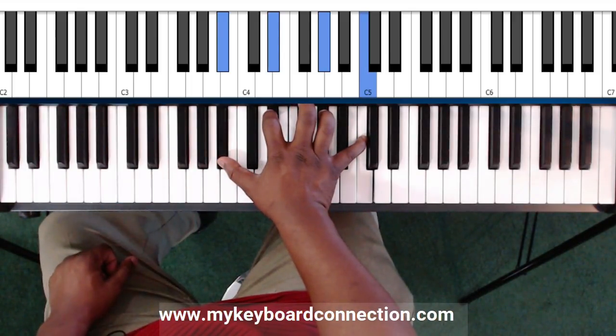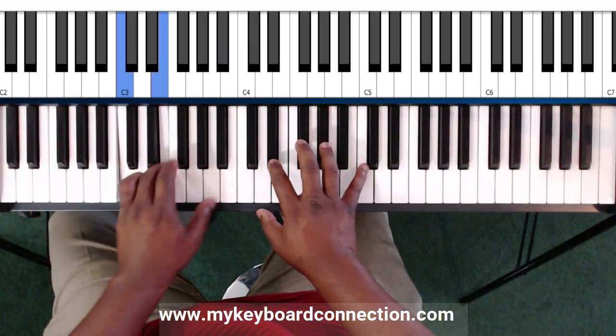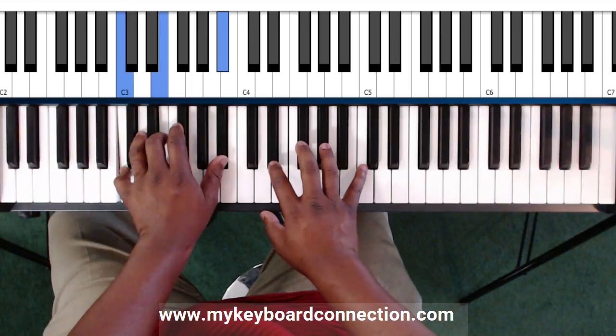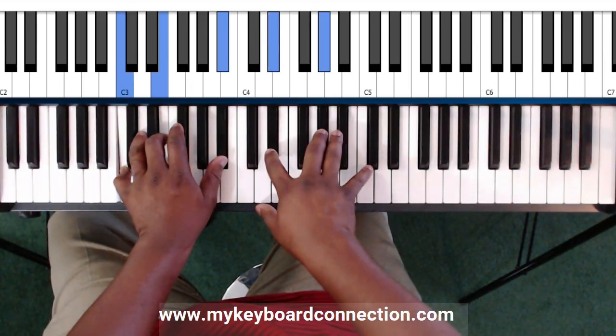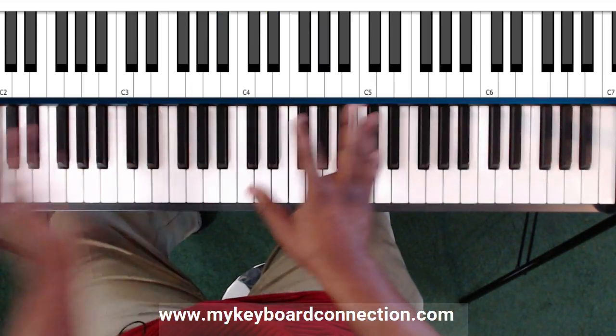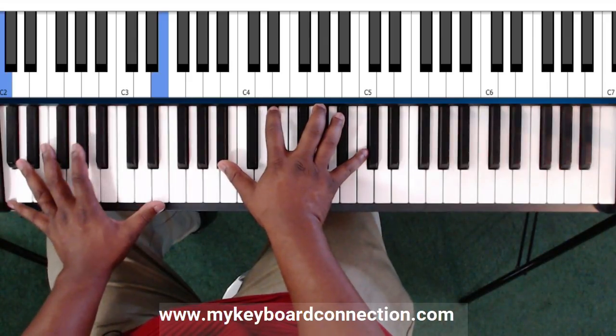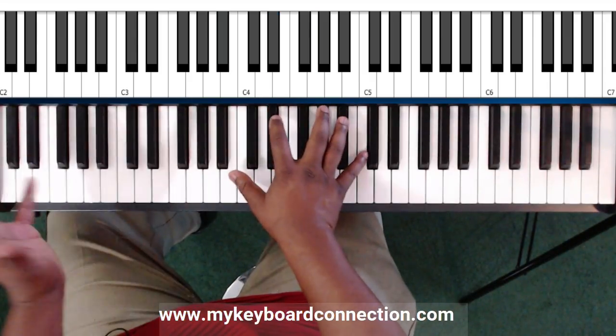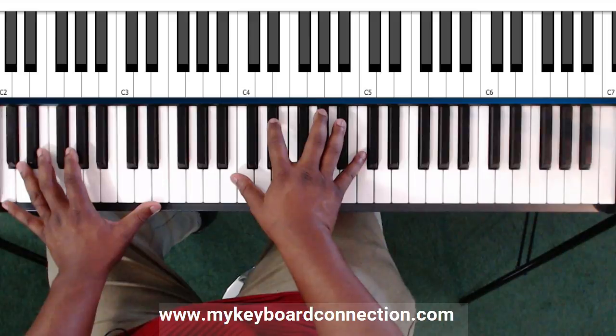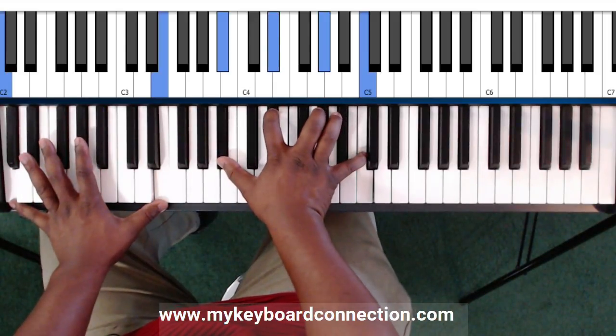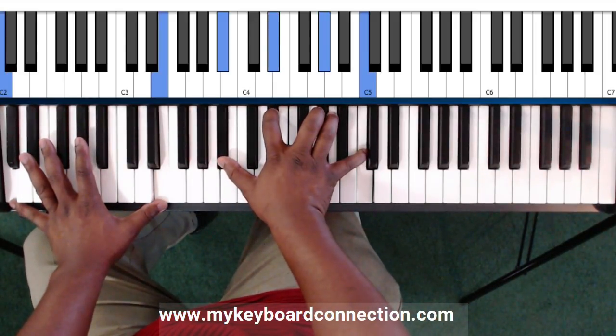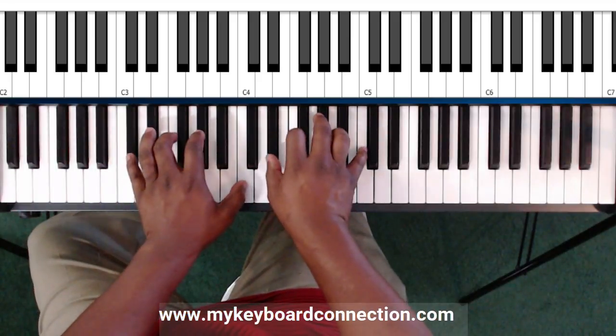Now, if you can't reach all of that with your right hand, you could play C, E, B flat with the left hand, and then E flat, A flat, and C with the right. I'm just used to playing it like this. I prefer this way. It gives me more of a bigger sounding chord. Okay? C on the top here. Then we go to the next chord.